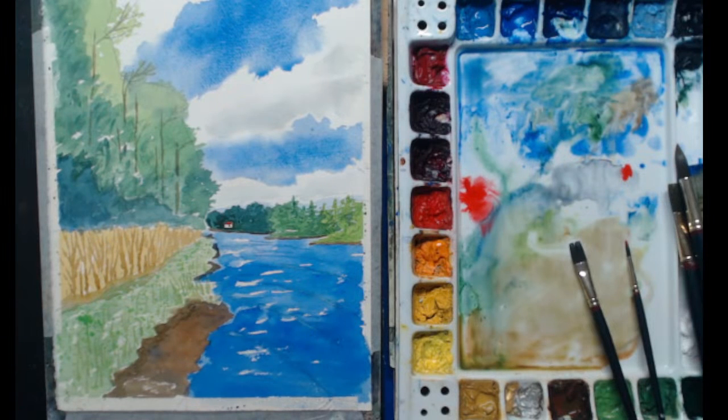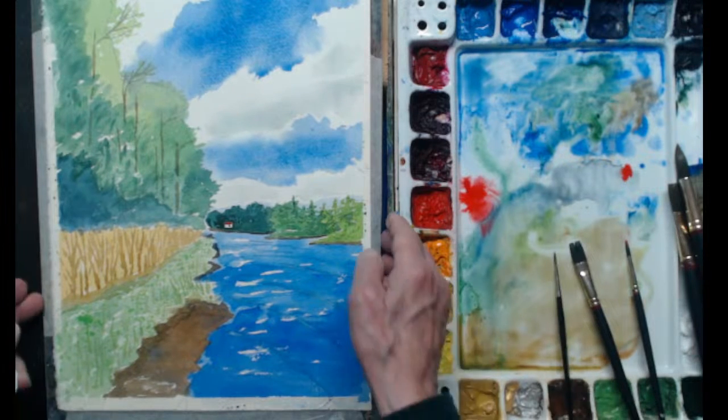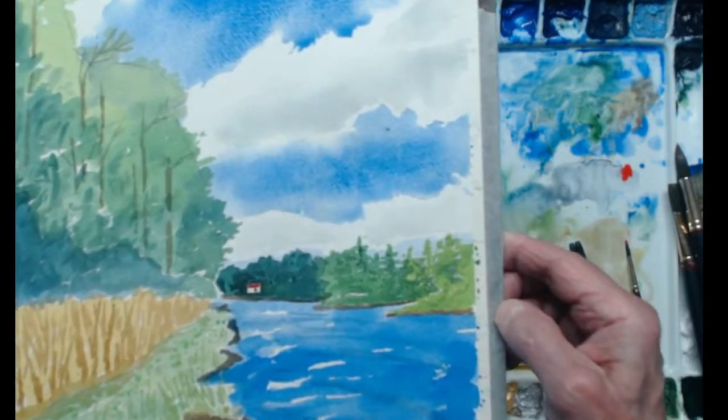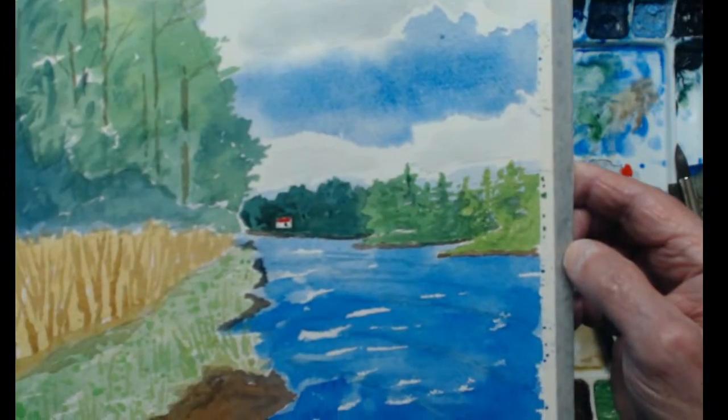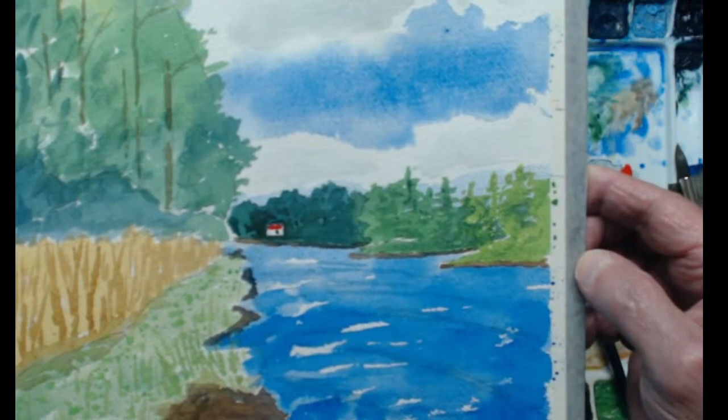Okay. So you can see, I'll bring it up to you, you can see close. That is the little house there in the back. Way off in the back.